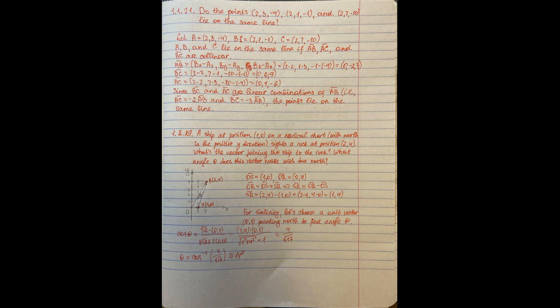So the first thing I do is put the points in, they don't have names, so I call them A, B, and C, and find the vectors AB, BC, and AC, and try to show that each vector is just a linear combination of the other two.